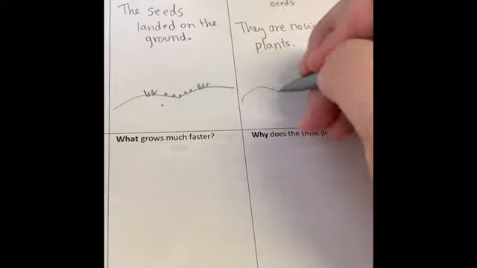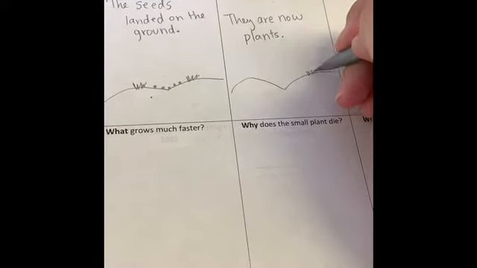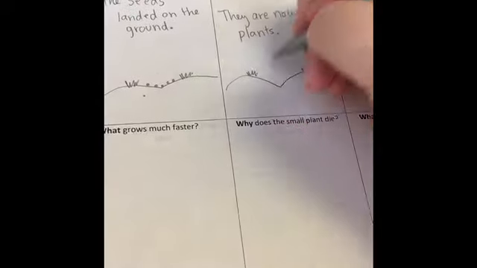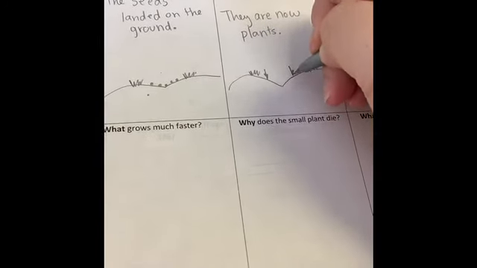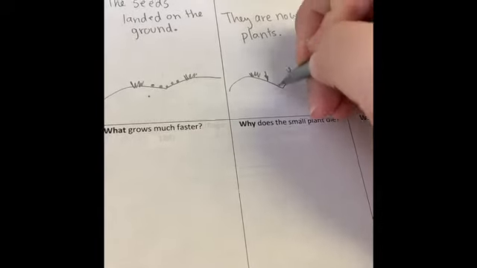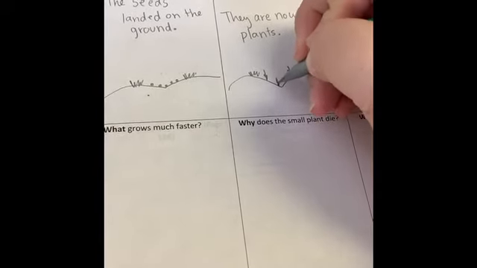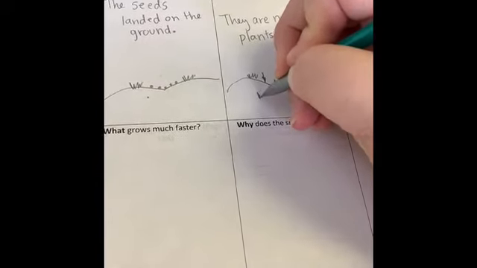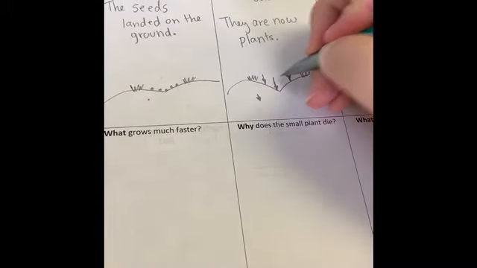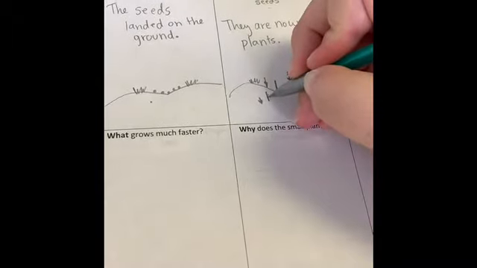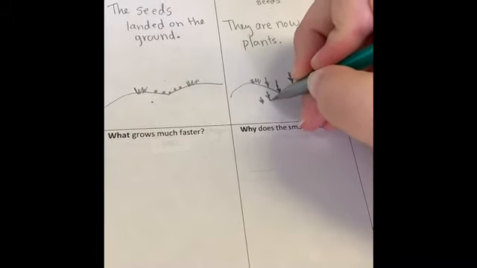So again, Miss Ellis is not a drawer, but we're going to draw our ground again, and we're going to do our little grass. And now we got little bitty stems coming up. Bitty stems with some little bitty leaves. And they're all over the place. But our little bitty one is still not quite as big as the others. They're growing nice and tall, and it's still little. That's okay.